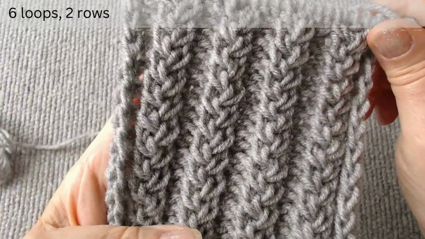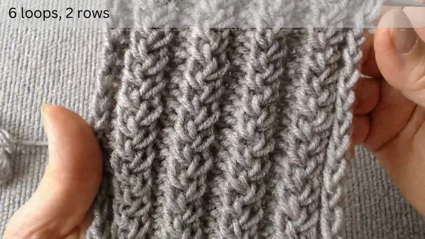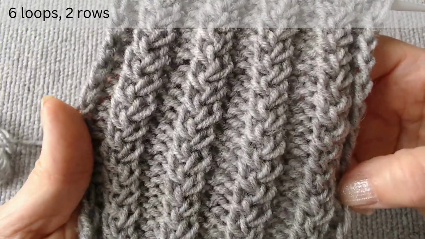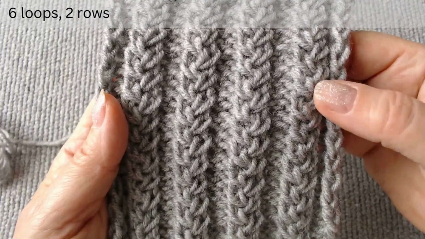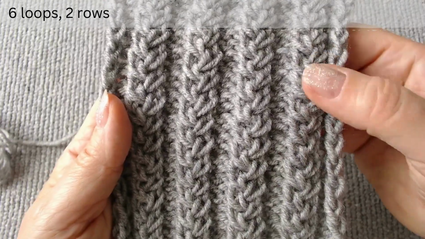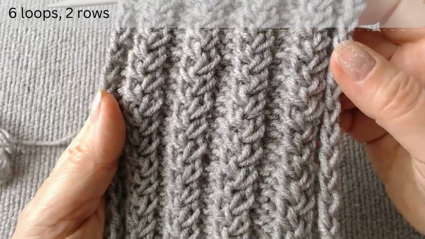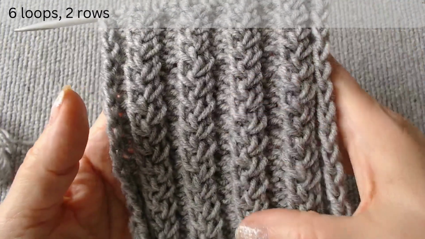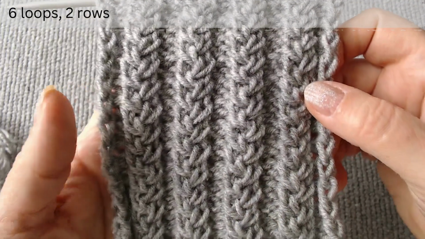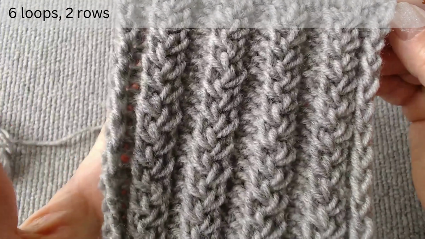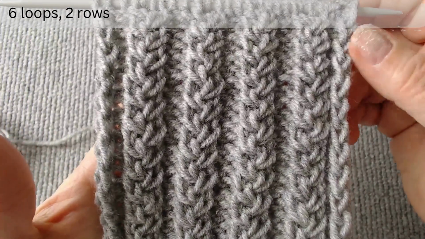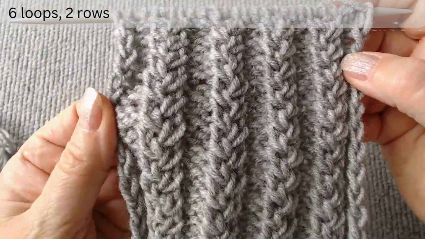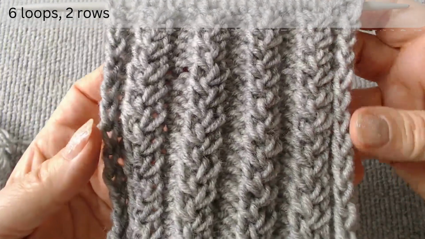Hello everyone. This video demonstrates how to create a well-structured elastic knit using the exchange place technique to achieve a beautifully textured braid in the knit part. The pattern involves using 6 loops and 2 rows. To begin, cast on several stitches that are a multiple of 6, and add 2 loops for symmetry and 2 edge loops.